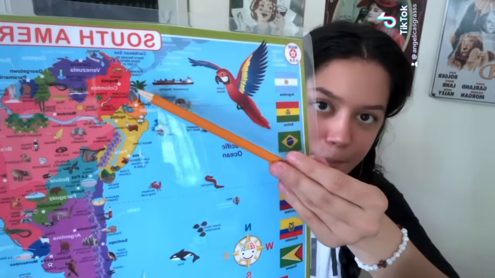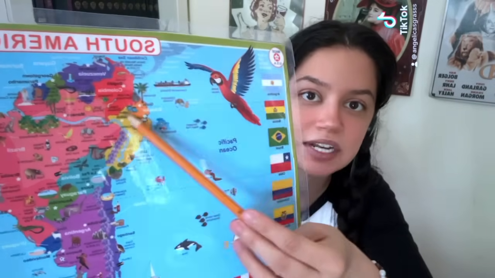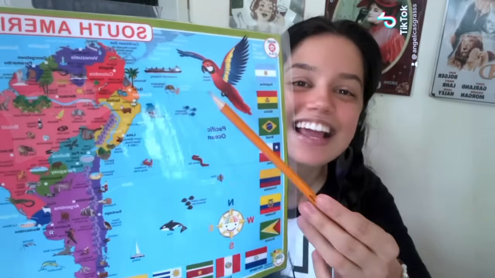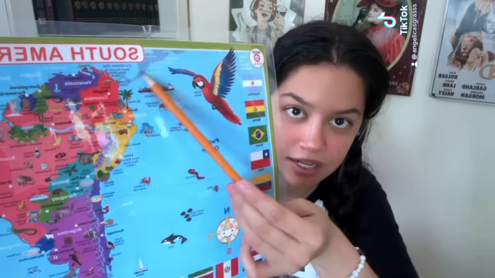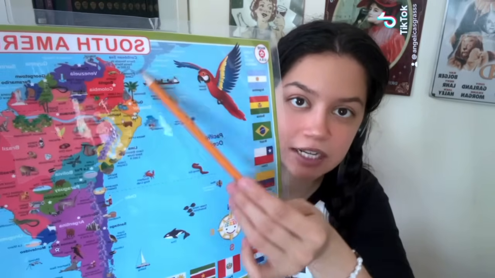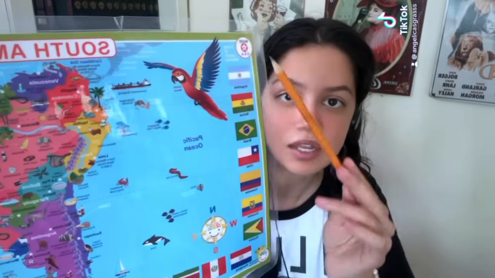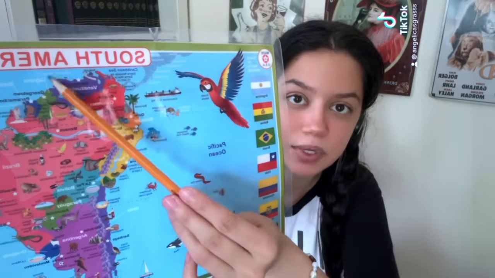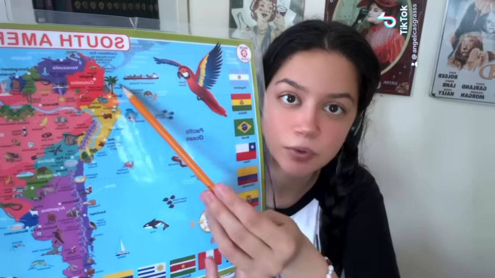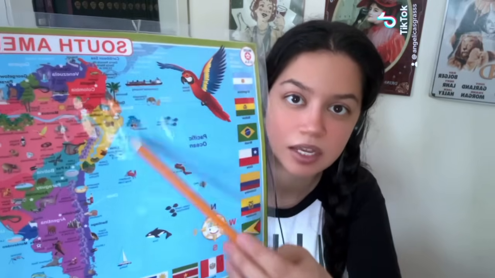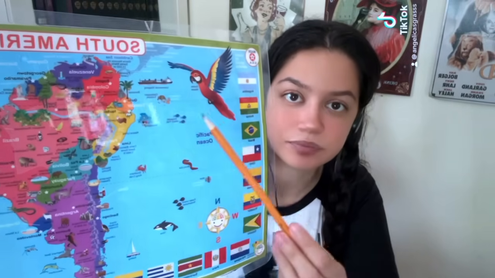So, let's start with the mouth of the continent. This country is very important and has a very interesting and rich history. This is Colombia. This is where Central America enters through. Colombia is located between this purple country, Venezuela, and this orange country, Ecuador. They used to be one big country, but then they broke up into smaller territories.